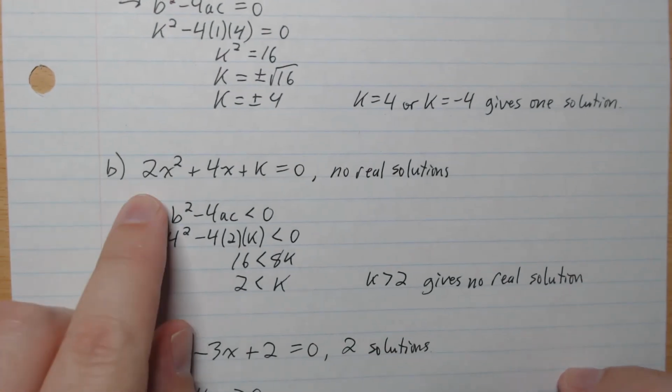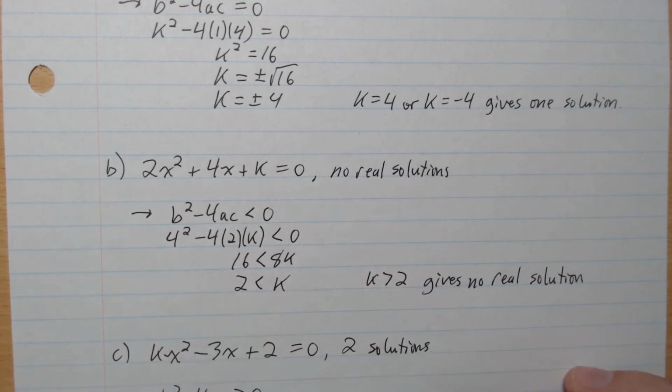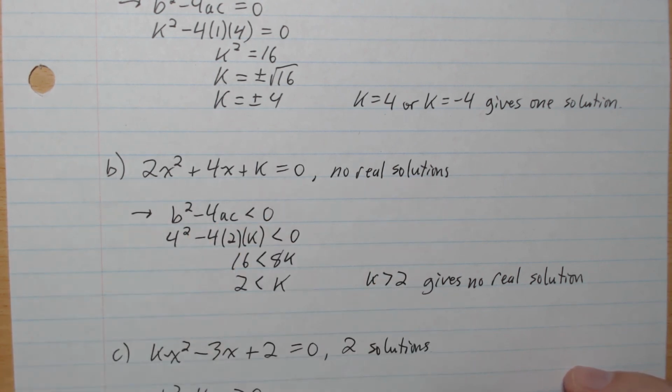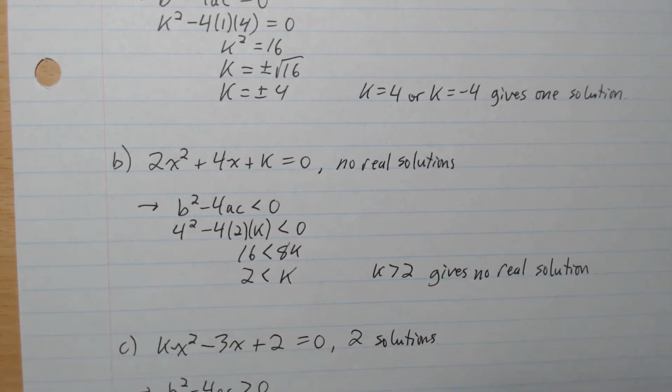B, this equation with no real solutions, so the discriminant has to be less than 0, it has to be negative. Plug in A, B, C like that. 16 less than 8k, divide by 8 on both sides. K greater than 2 gives no real solution.